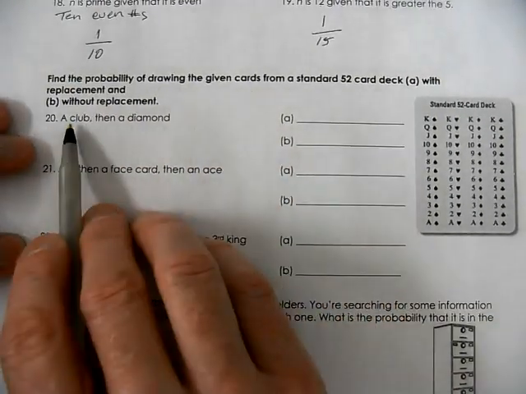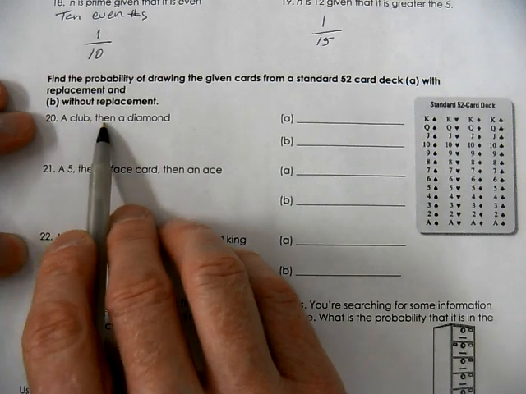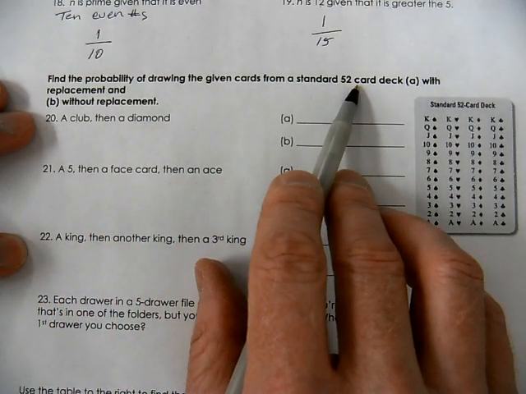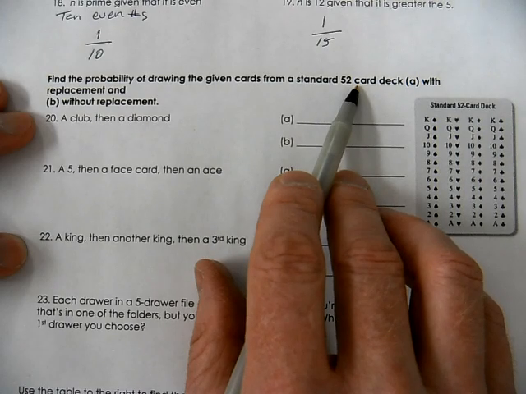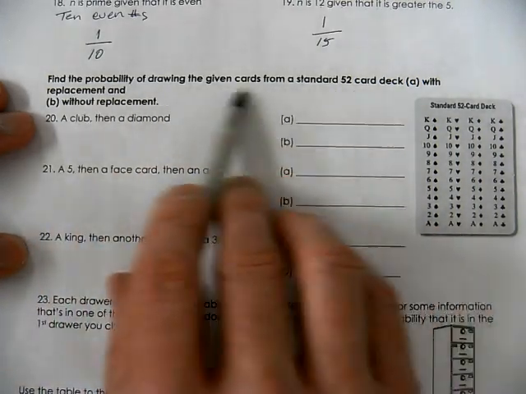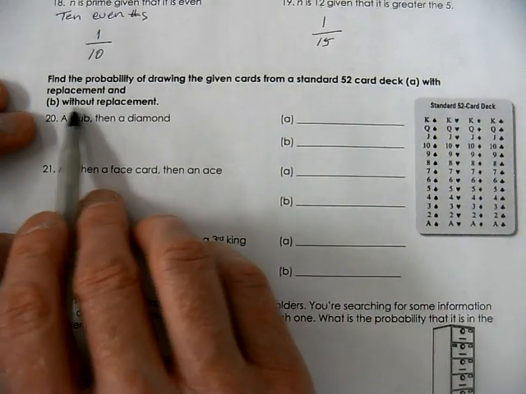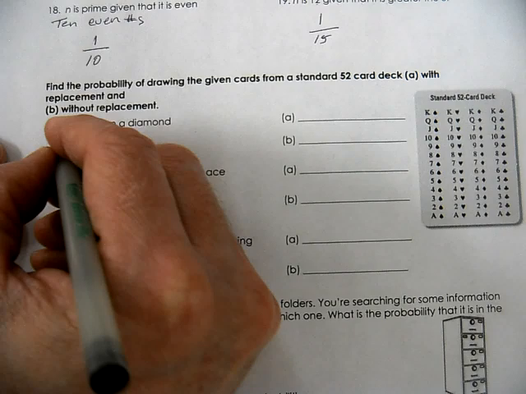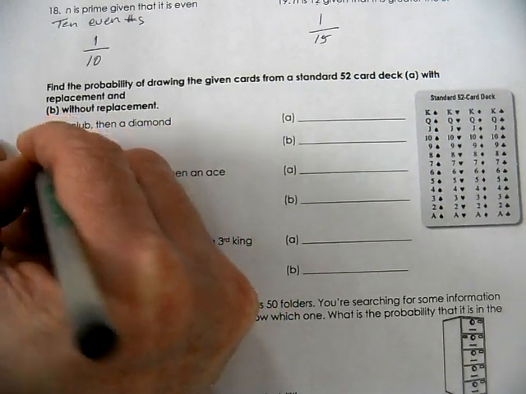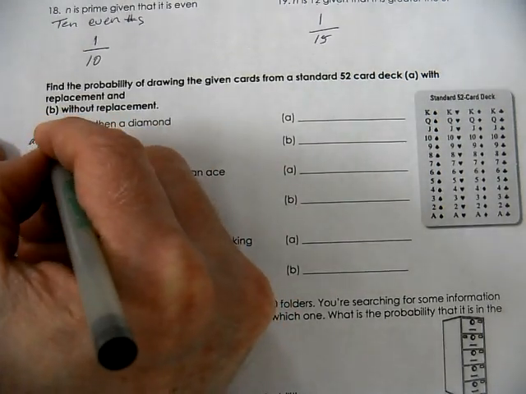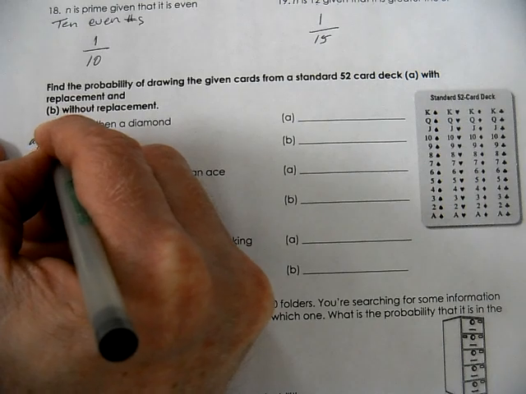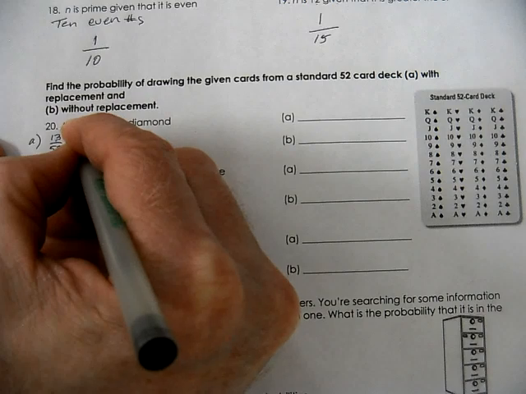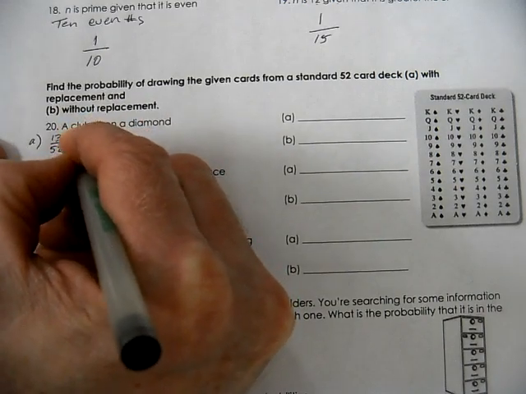Find the probability you have a club, then a diamond. We're drawing 2 cards. We're going to do one with replacement and one without replacement. So a club with replacement, that's going to be 13 are clubs and 13 are diamonds.